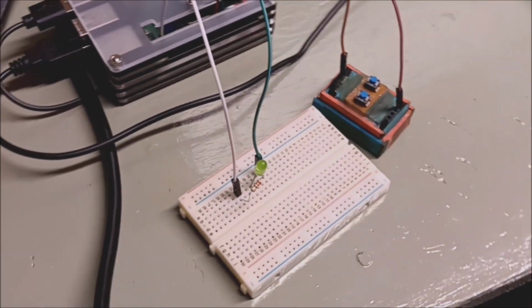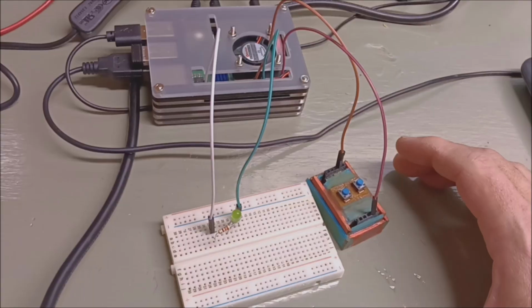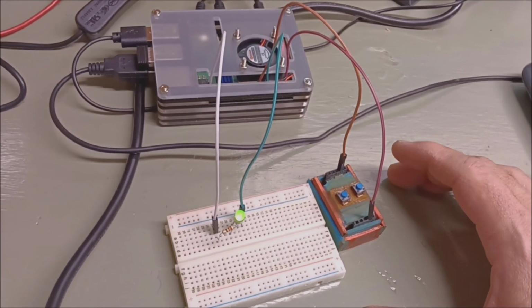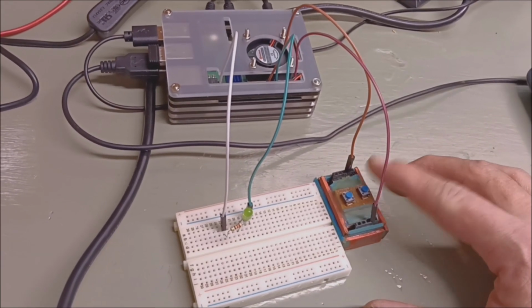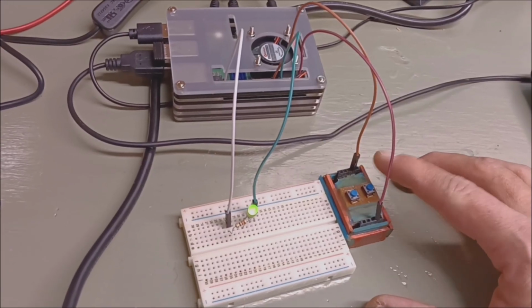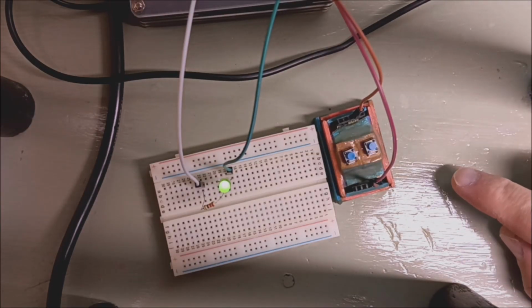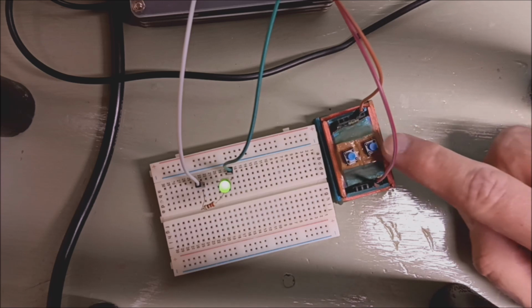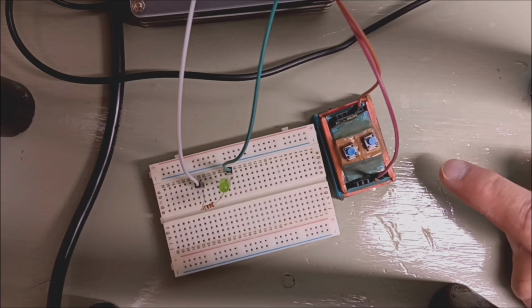Toggle an LED with a single button, on and off, true and false.